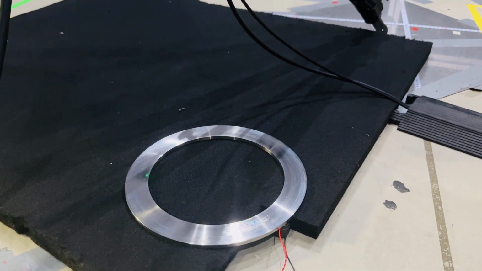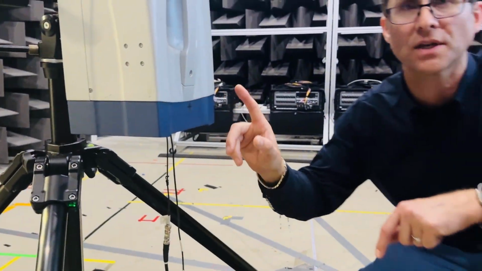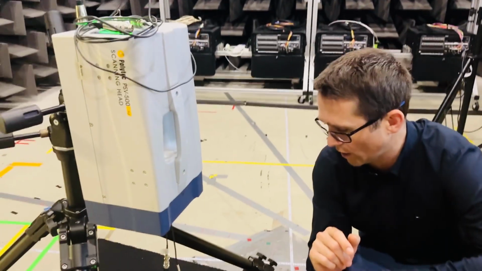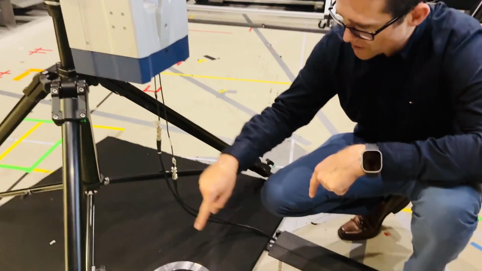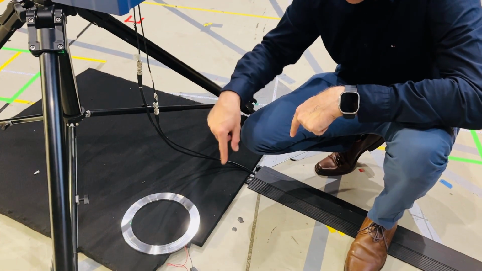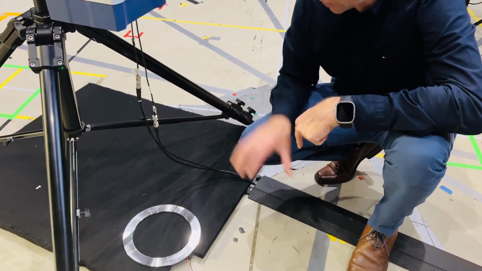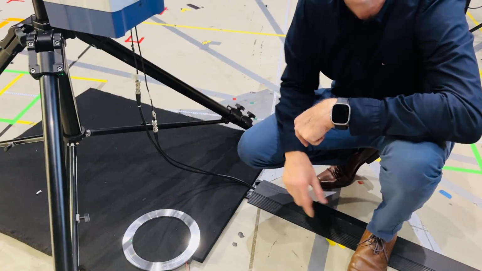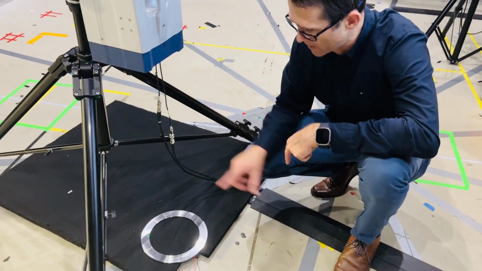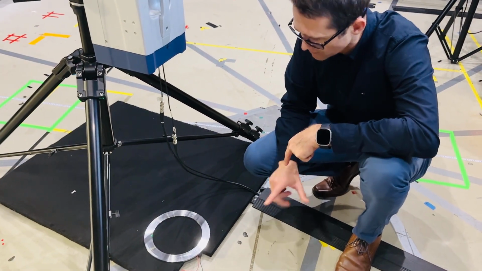This device has a pair of orthogonal mirrors inside that are controlled by our computer system. That allows the laser beam to be repositioned sequentially across different locations on the axisymmetric disc or on any of our sample structures that we might be interested in making measurements from.